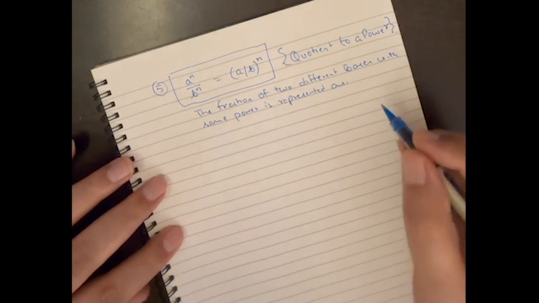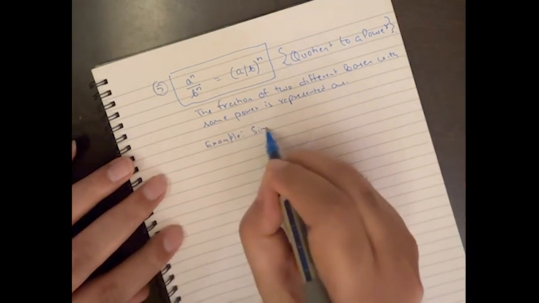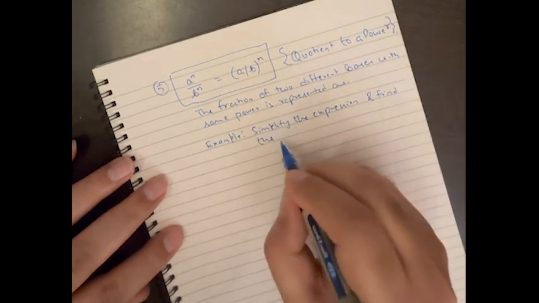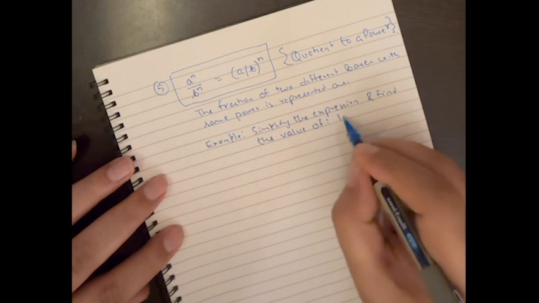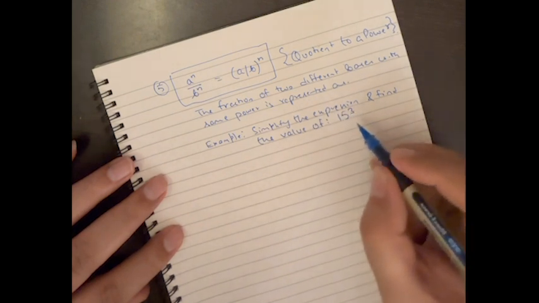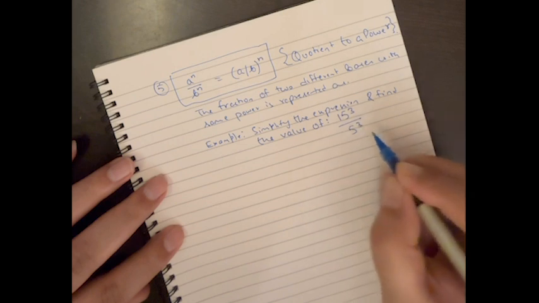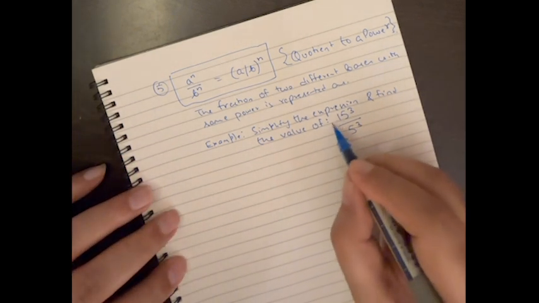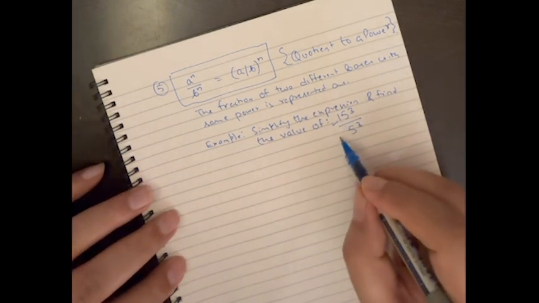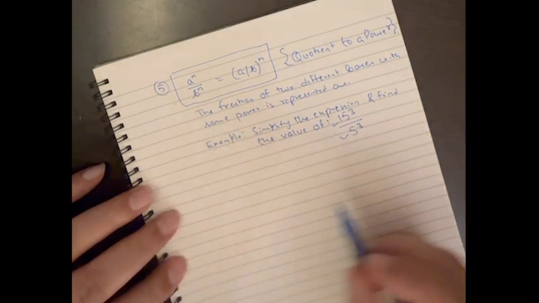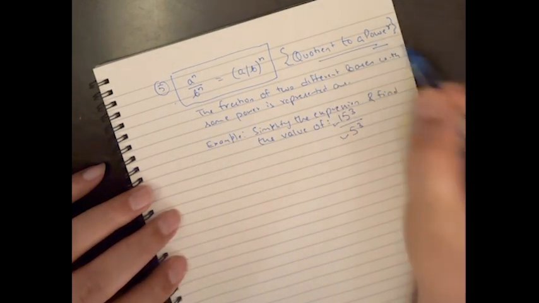The example we will choose is: simplify the expression and find the value of 15 raised to the power of 3 divided by 5 raised to the power of 3. So we have two different bases here. 15 is base number 1, 5 is base number 2, and we will apply the same law that we have learned about, quotient to a power.